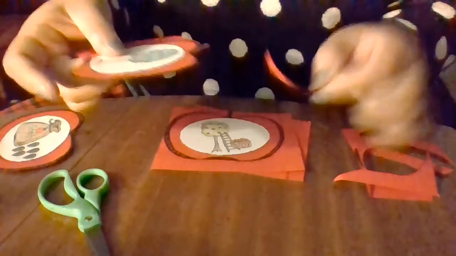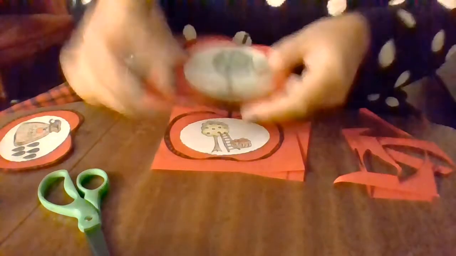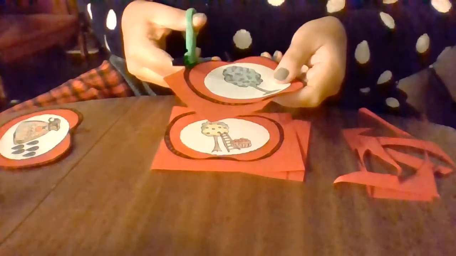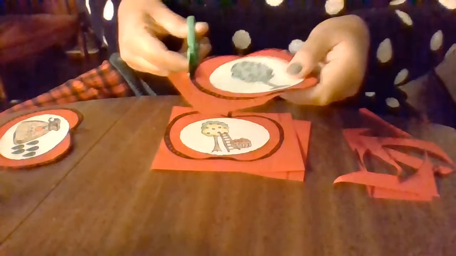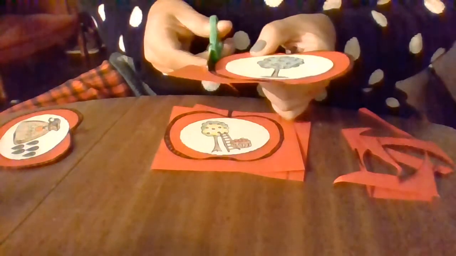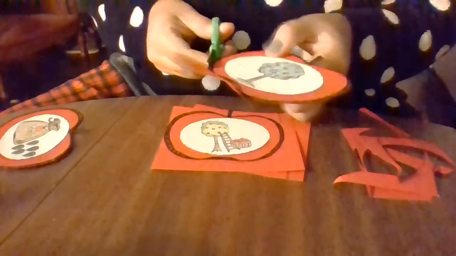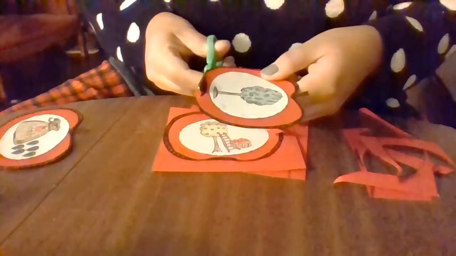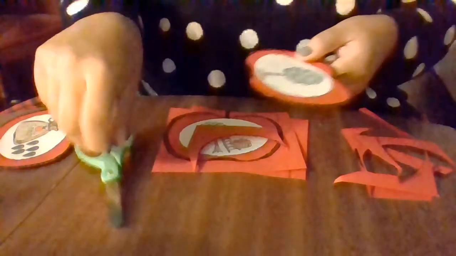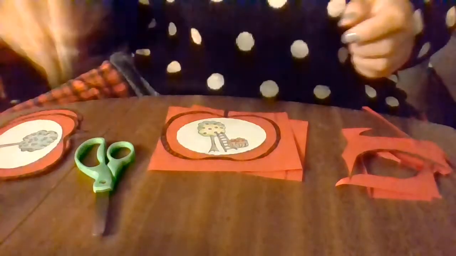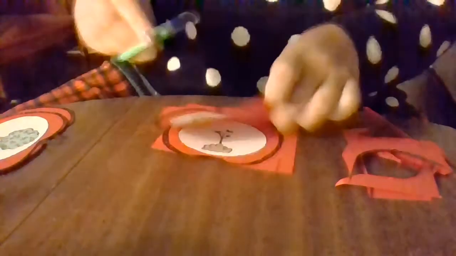Wiggle, wiggle, pull. Scrap. My stem stayed on. Scrap. Paper for my project.